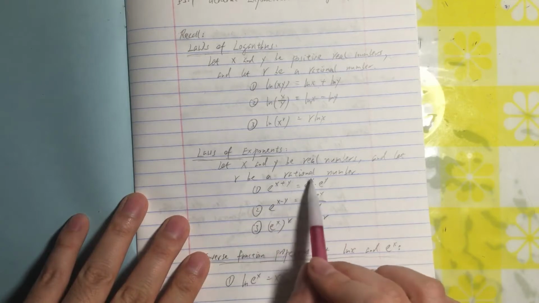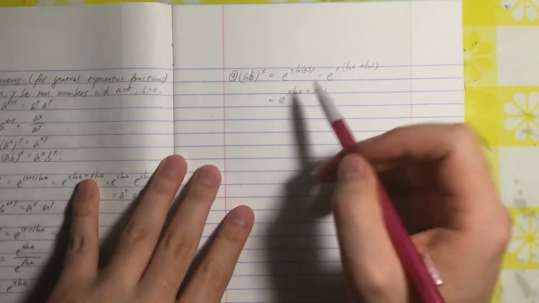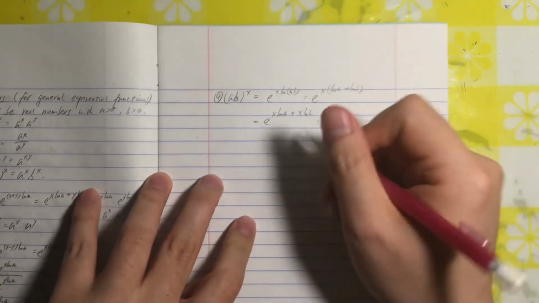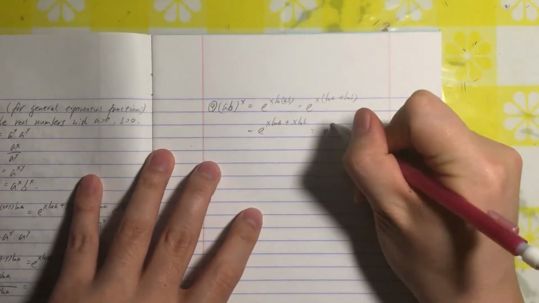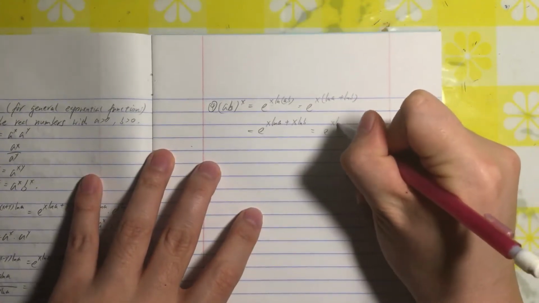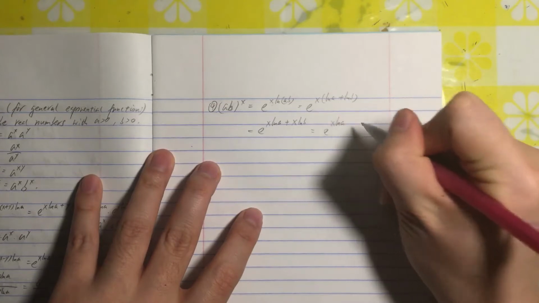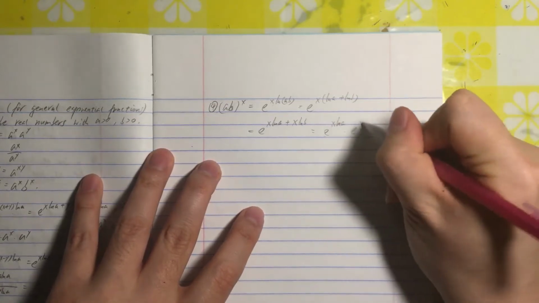We have two terms here, so I can separate these two terms. I get e to the power of x times Ln of a times e to the power of x times Ln of b.